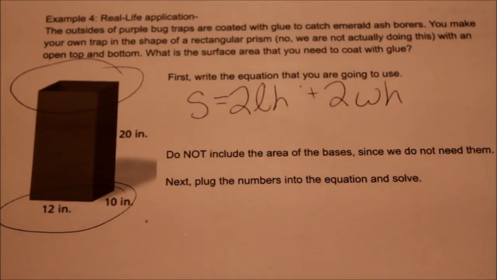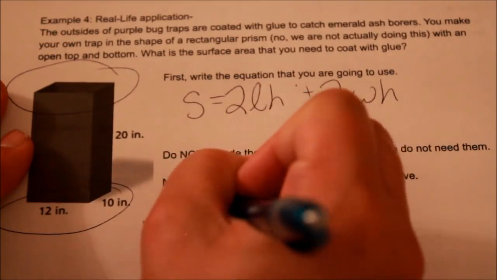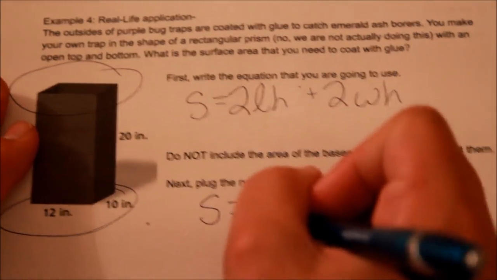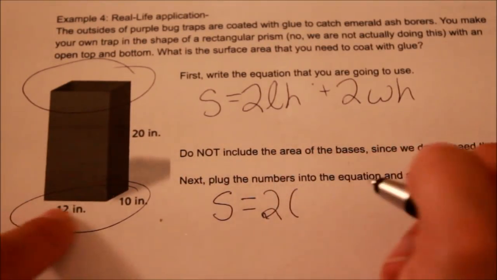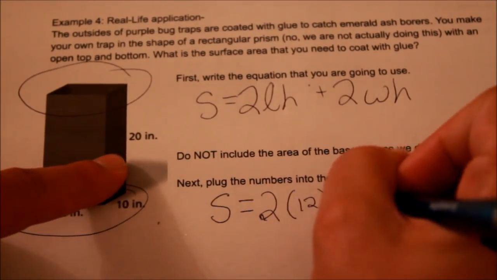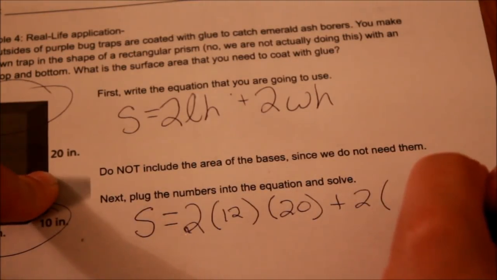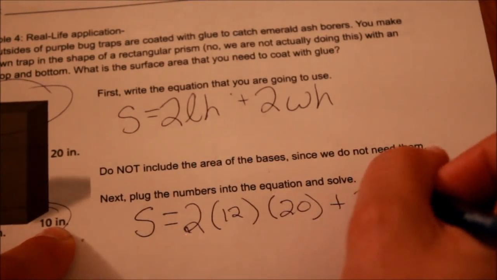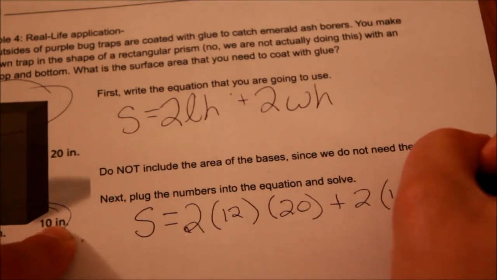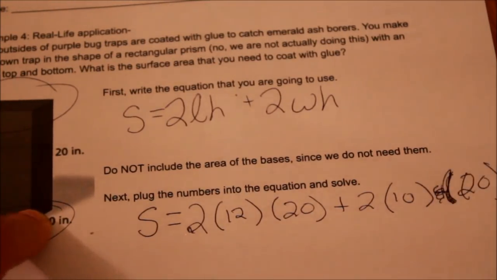So now we're going to plug the numbers into this equation and solve. So we have our capital S equals 2 times our length, which is 12, times our height, which is 20, plus 2 times our width, which is 10, times, not plus, times our height, which is 20.